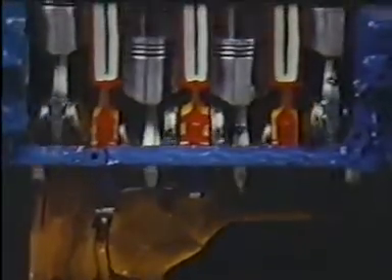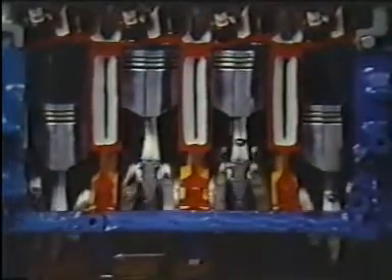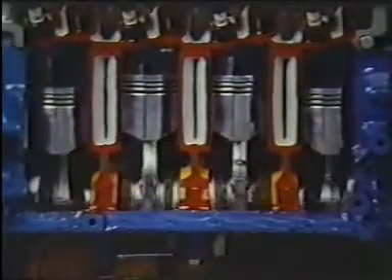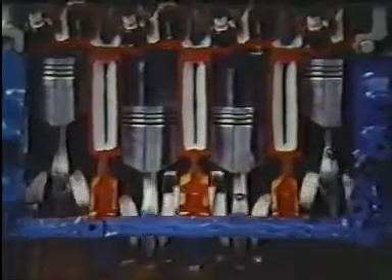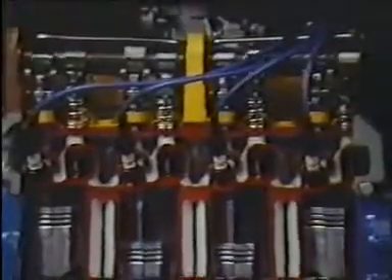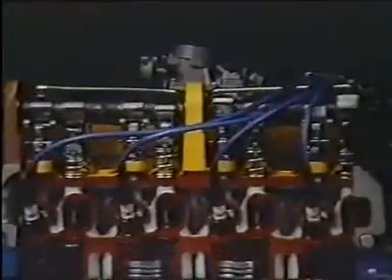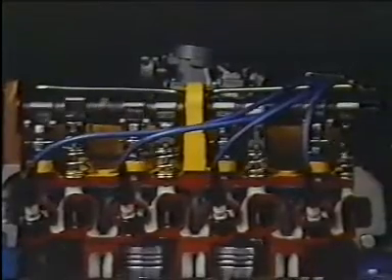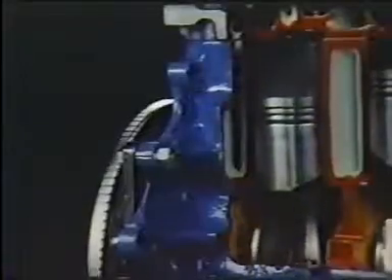There are three main sections to the engine. The sump, holding the oil. The cylinder block, which holds the crankshaft and contains the cylinders and pistons. And the cylinder head, holding the camshaft, the valves, and the spark plugs.